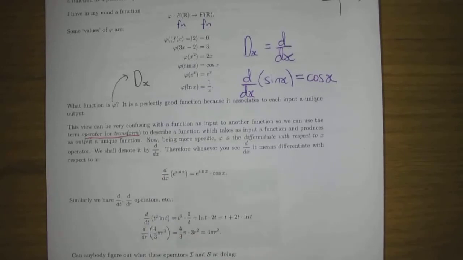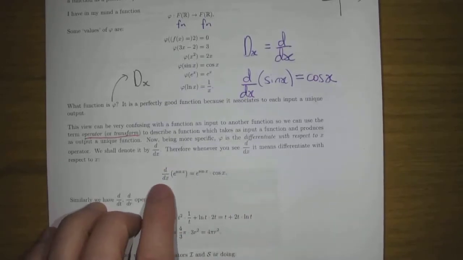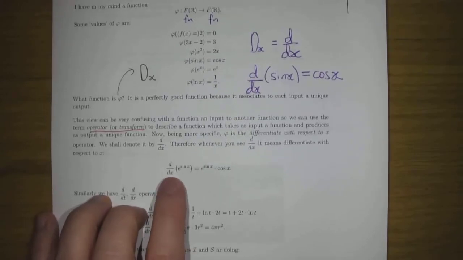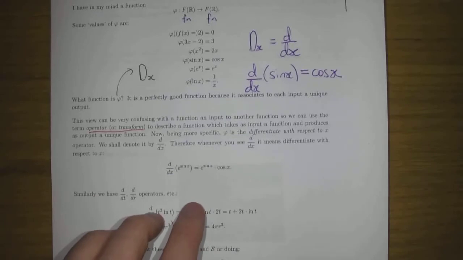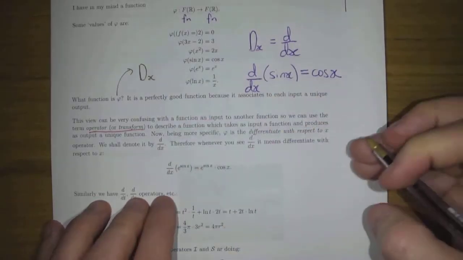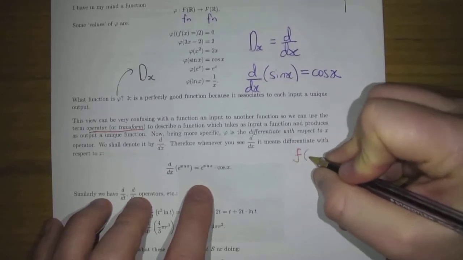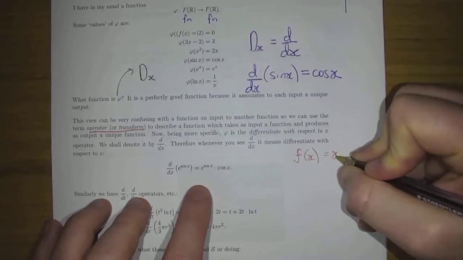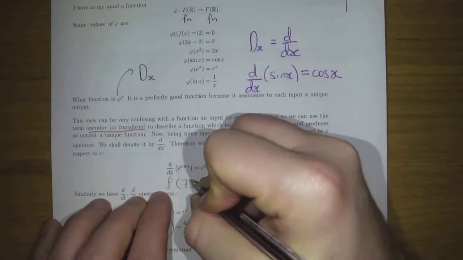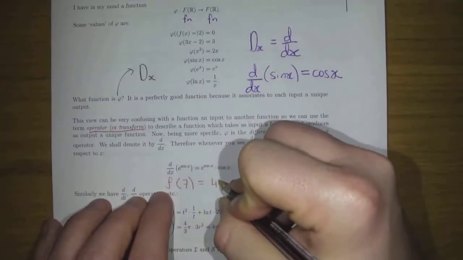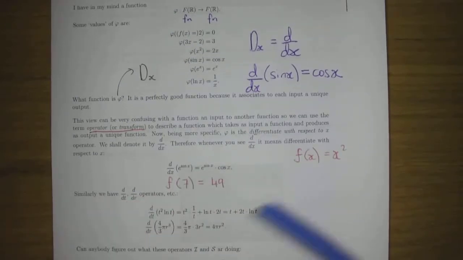Denoted like this, we've done this already. Therefore, whenever you see this, it means differentiate with respect to x. So the operator differentiate with respect to x applied to this is equal to this via the chain rule. And compare this with, say, let's just write down a specific function, f of x equal to x squared. You want to compare this with f of, say, 7 is equal to 49. Input, output, same kind of setup.